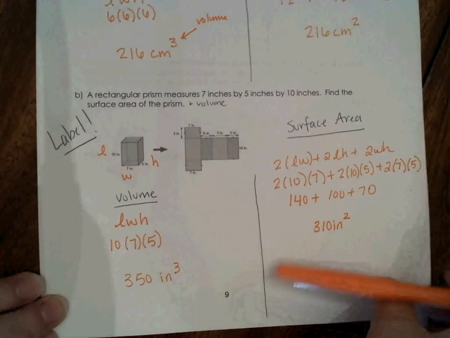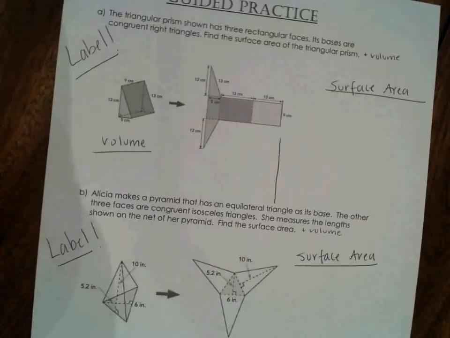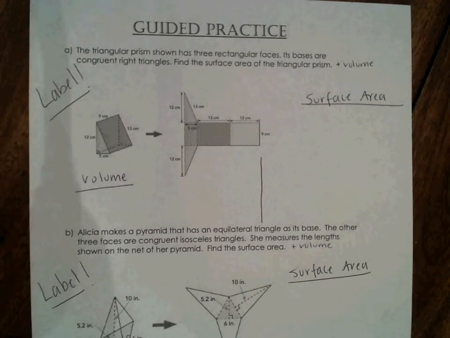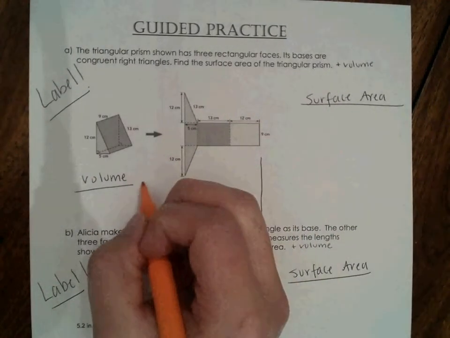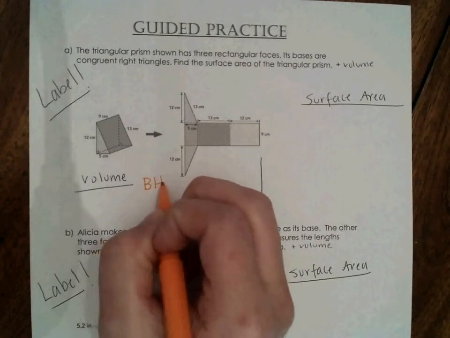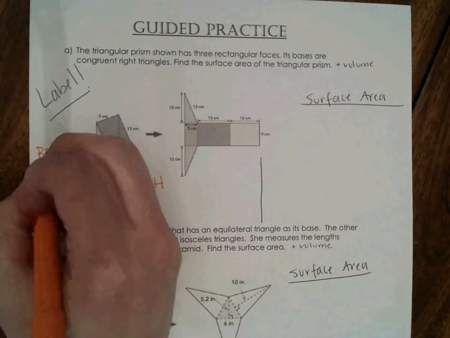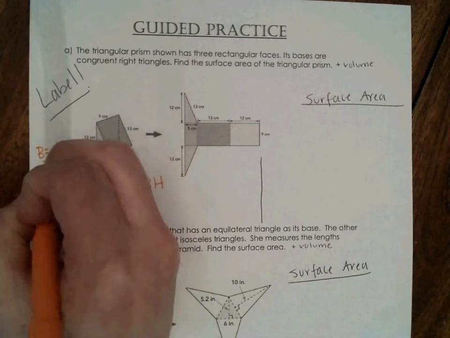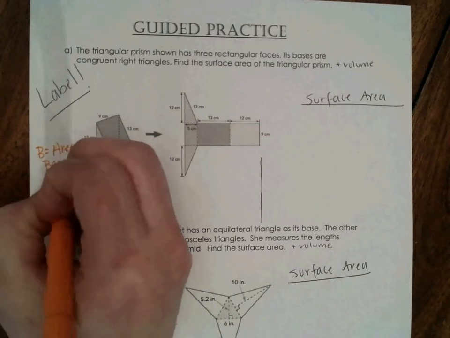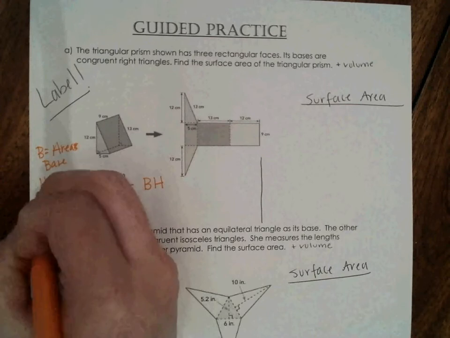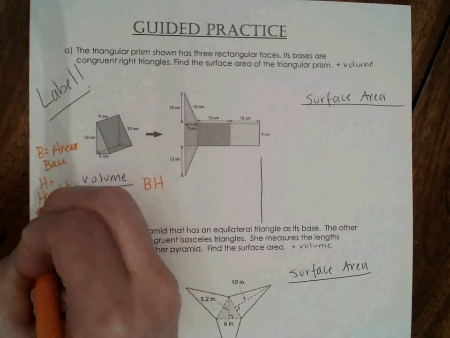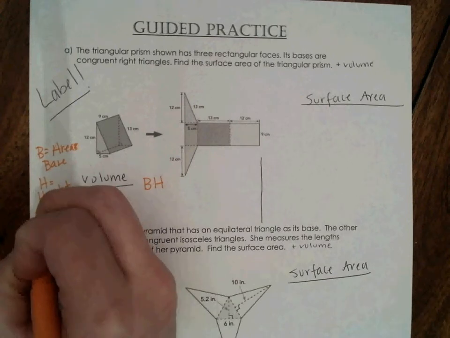The last two that I'm going to show you are a triangular prism. For my triangular prism, when I'm working out for my volume, I'm going to do big B times big H. Remember, big B stands for the area of the base, and big H stands for the height of the entire object.